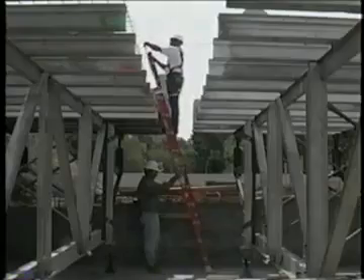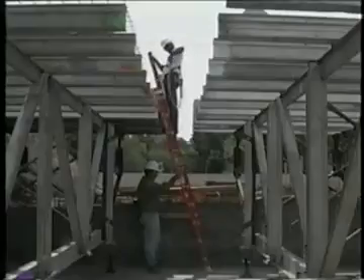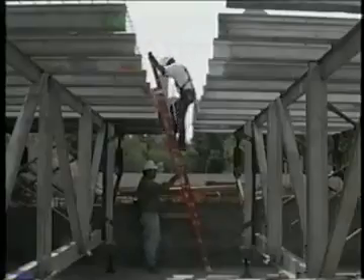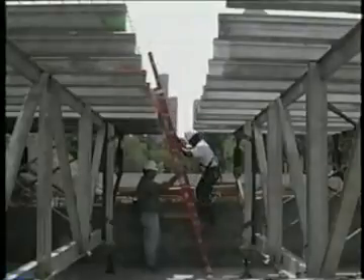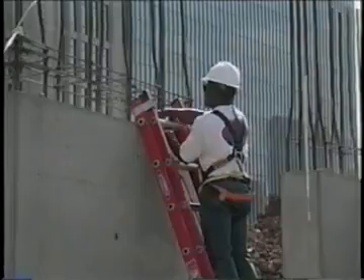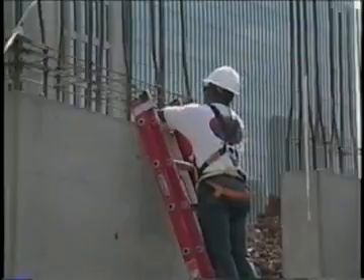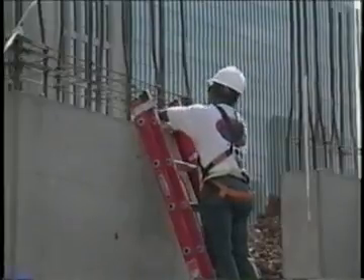Someone should hold the ladder at its base while a worker is climbing up or down an unsecured ladder. Face the ladder and do not carry anything in your hands while climbing. Only one person at a time is allowed on this type of ladder. Straight ladders should be tied to a good anchorage point at the top of the ladder whenever possible.